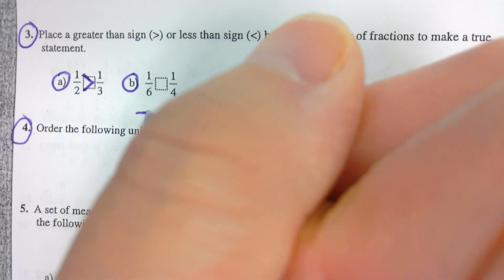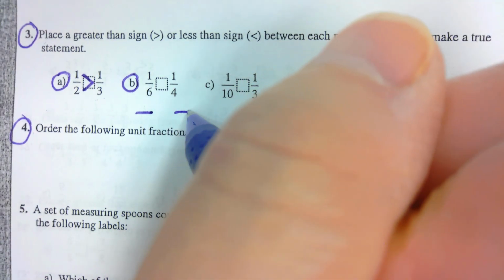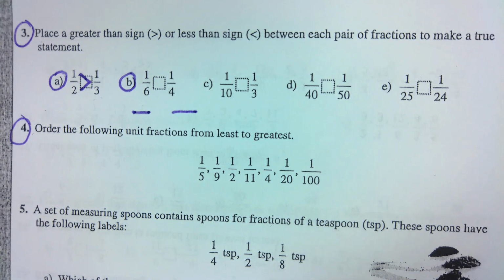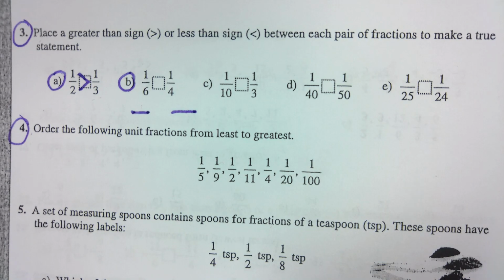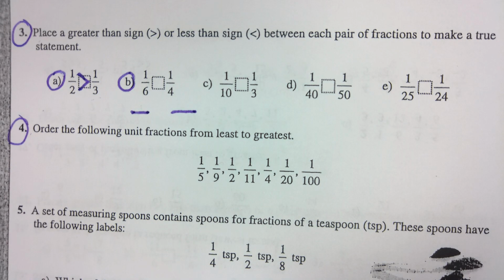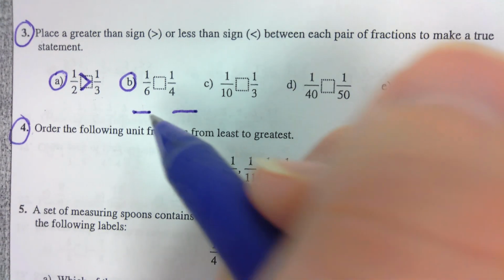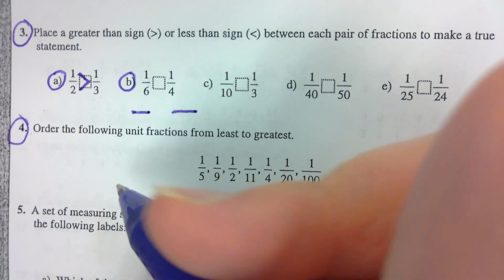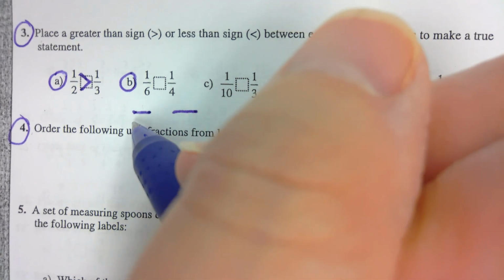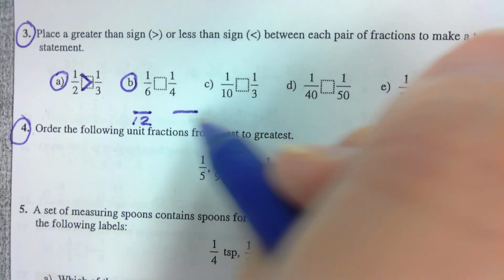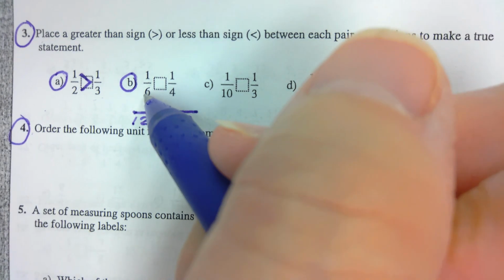If I want to compare the two pizzas, I want the same denominator, right? I want both pizzas to be cut into the same number of slices. Then I will know which pizza has more slices. So between 6 and 4, what's your lowest common denominator? 12, yes. Okay, 12 is the lowest common denominator between them.